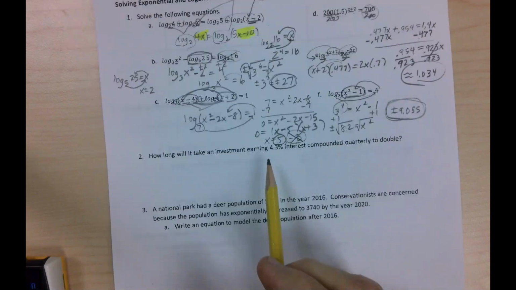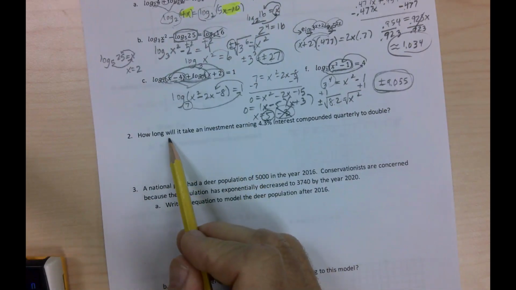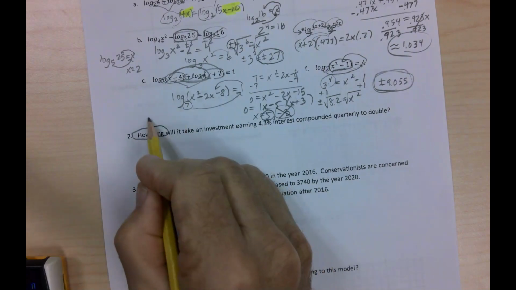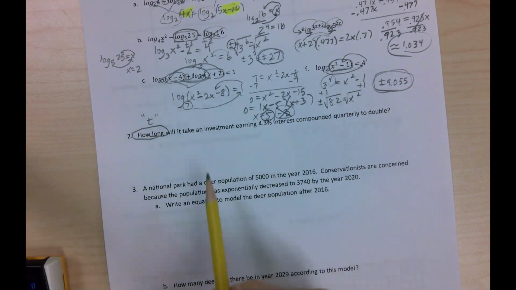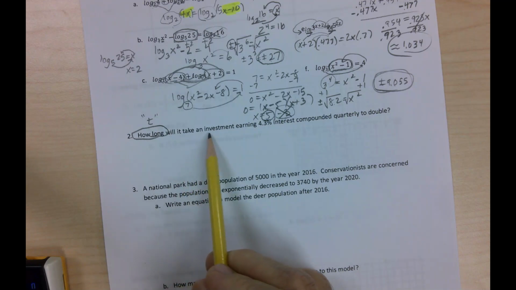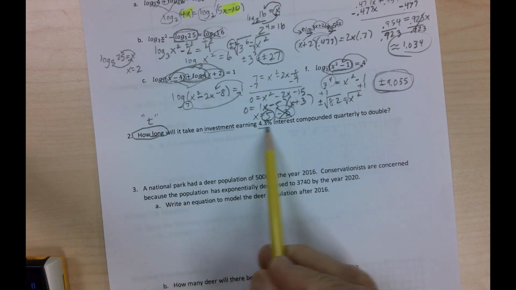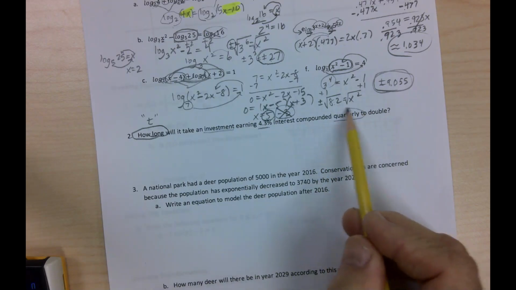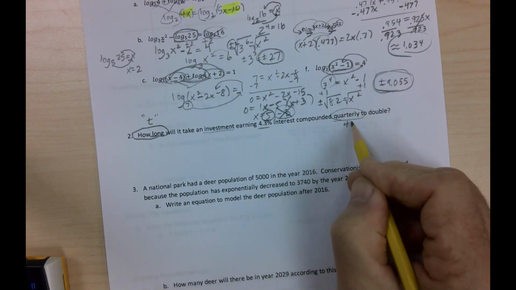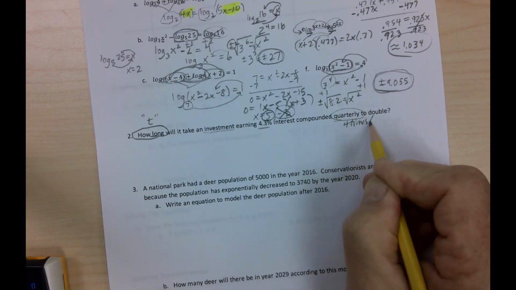Okay, so we're on to some story problems now. How long will it take? So they're saying find time. But now the question is, what formula do I use? An investment earning 4.3% interest compounded quarterly. That means 4 times per year.